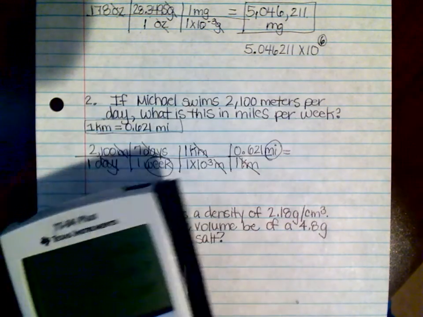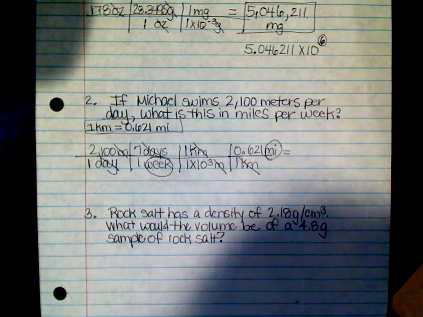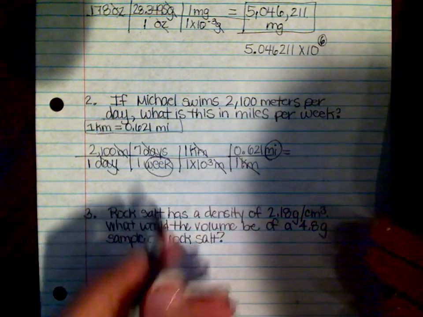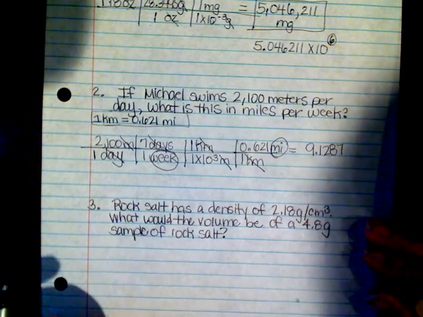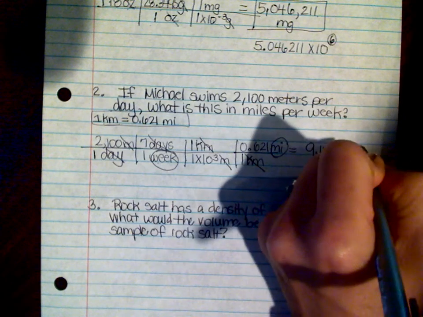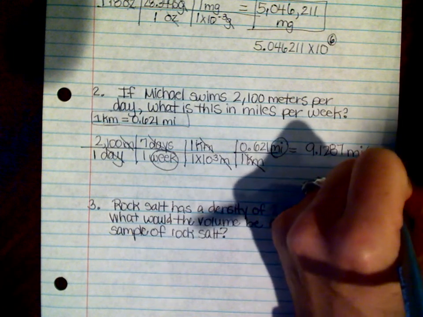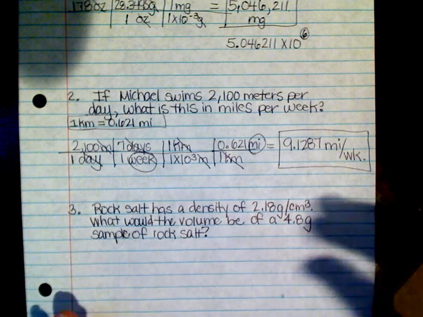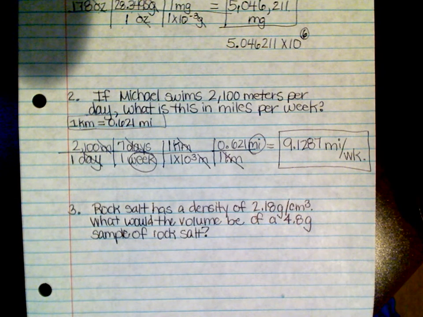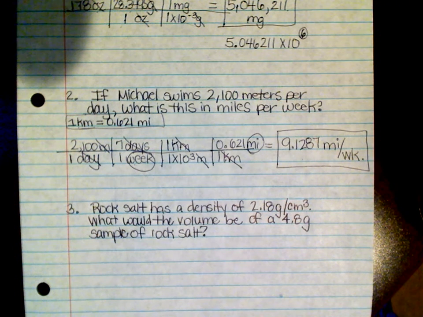And the final answer is Michael swims 9.1287, and that's going to be miles per week. Final answer. We don't need to put it in scientific notation because the number is a relatively small whole number. All right, I mean, it does have a decimal, but you know what I'm saying. It's a relatively small first number.